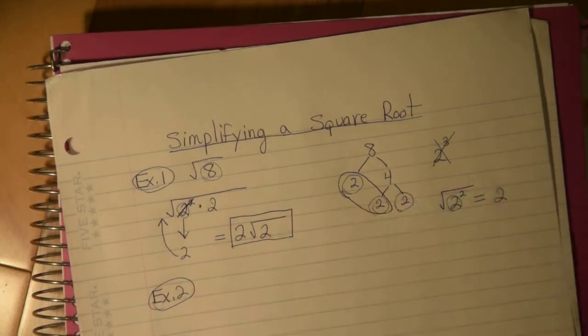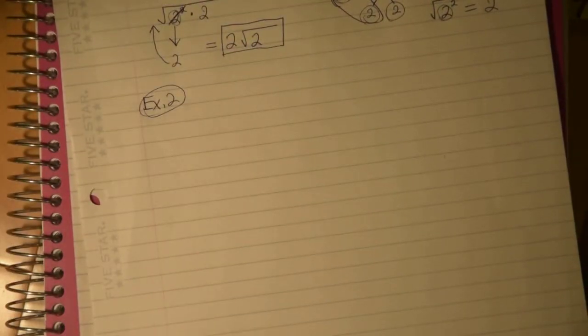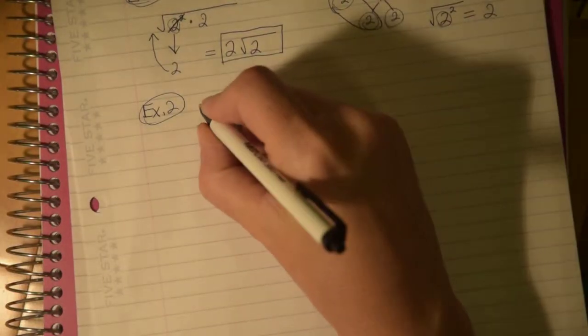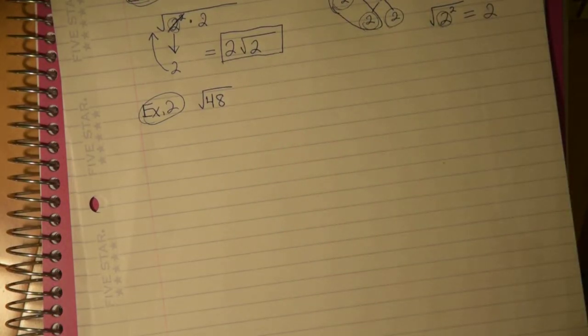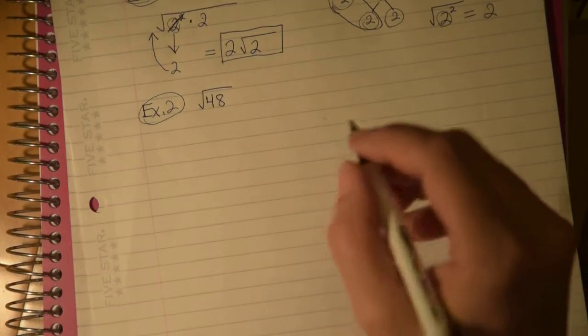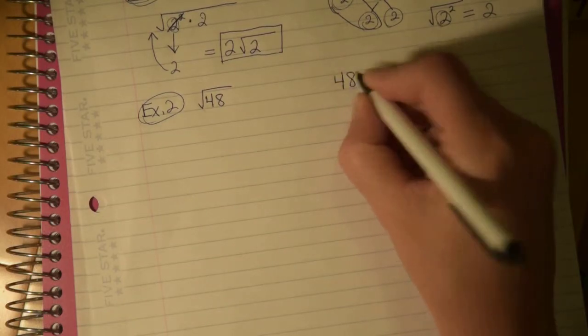Second example, let me make sure I'm still in view. Let me slide this up. All right, let's do the square root of 48. So I don't want to get a decimal for this. I could do that on the calculator, but that would be an approximation. So I'm going to take the 48 and break it down with the factor tree.